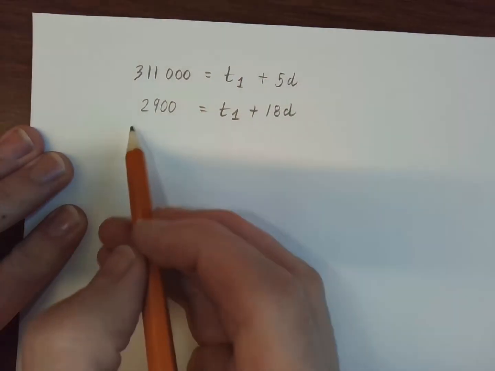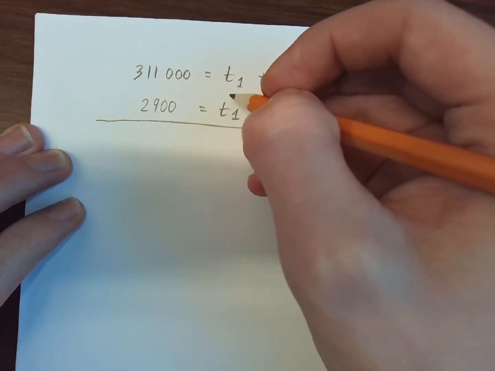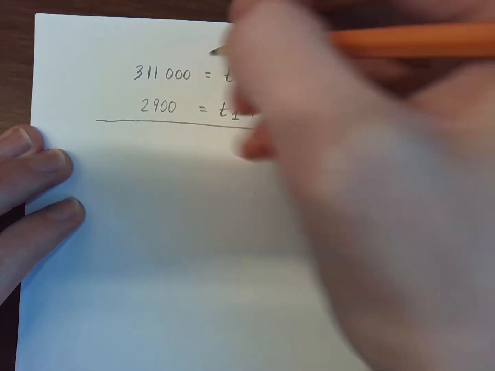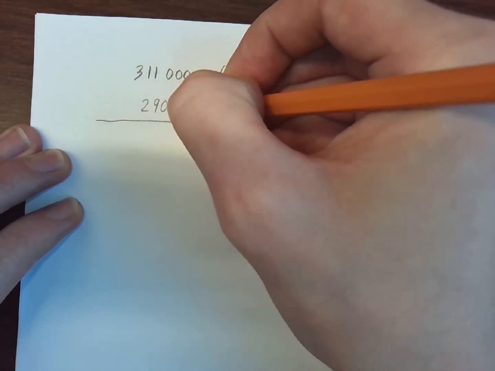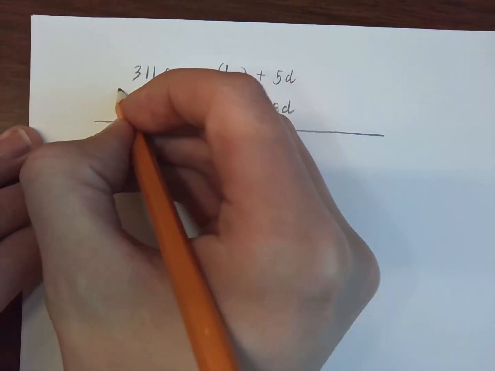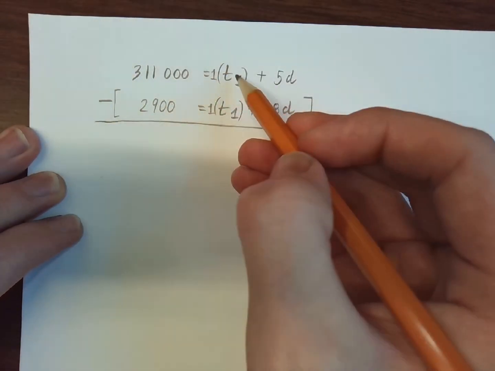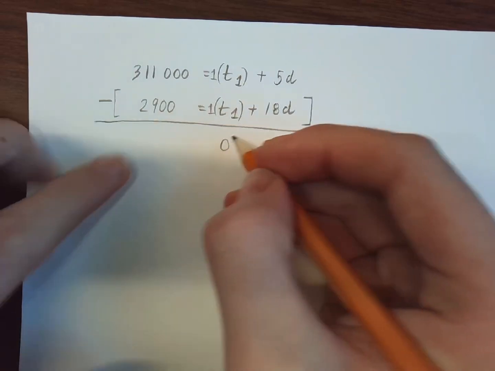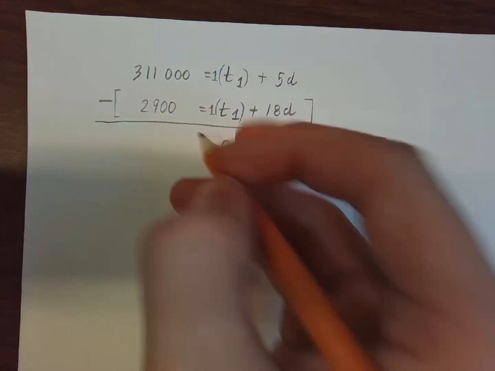The great thing is the coefficient on both of these T1s is already just 1, so we can easily use elimination. I'm going to subtract, because I need T1 minus T1 to be 0. So I eliminate T1.